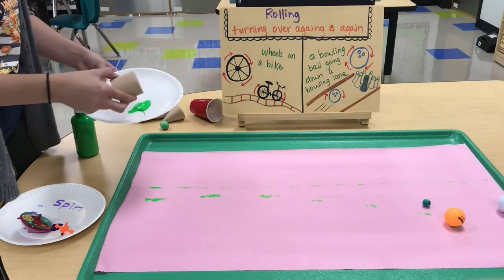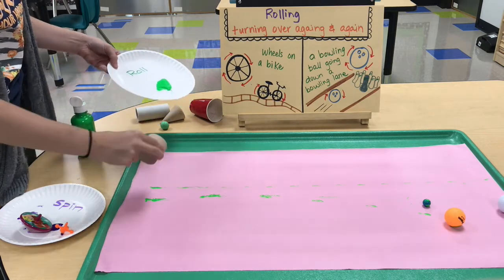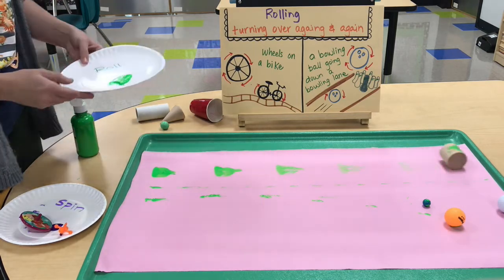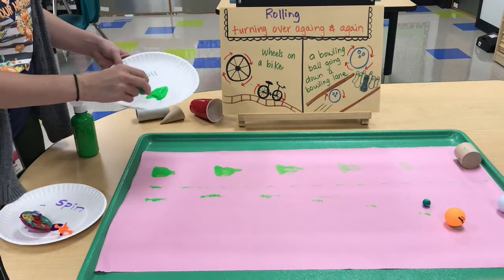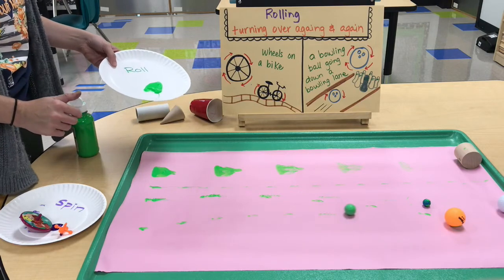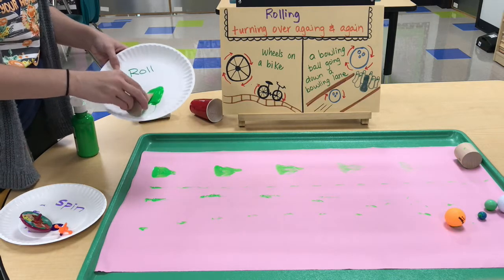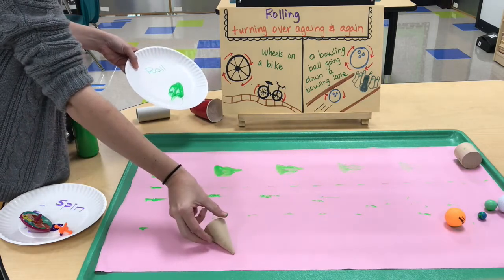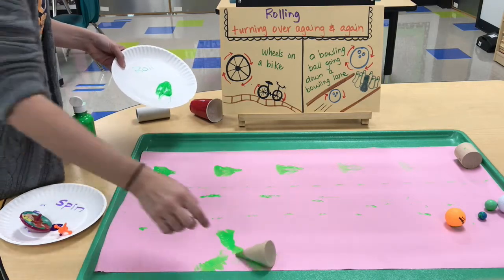Let's go with a cylinder right here. Here's my green paint on my cylinder. Here's my starting position and my ending position over there where it hit the edge or the rim of my little container right here. Here's another bouncy ball, kind of a slower speed. Here's a cone where we're gonna see it roll on itself, kind of in that circular motion.